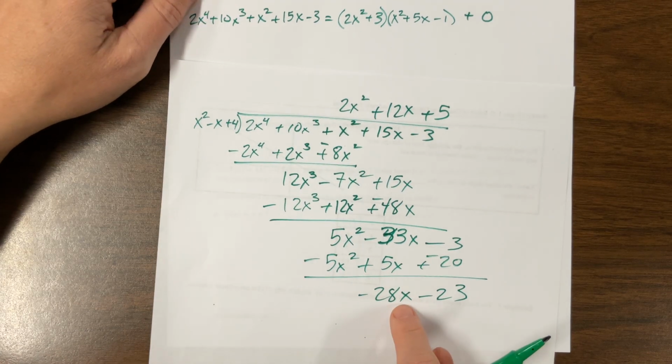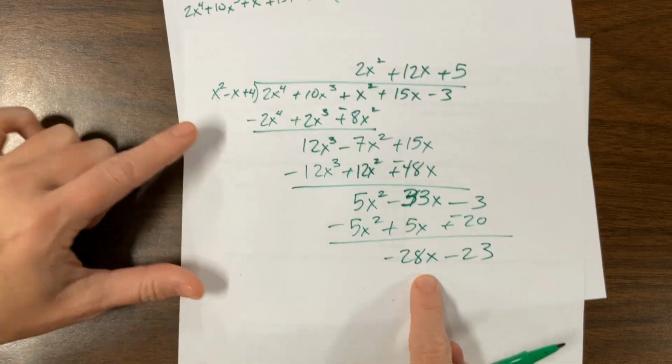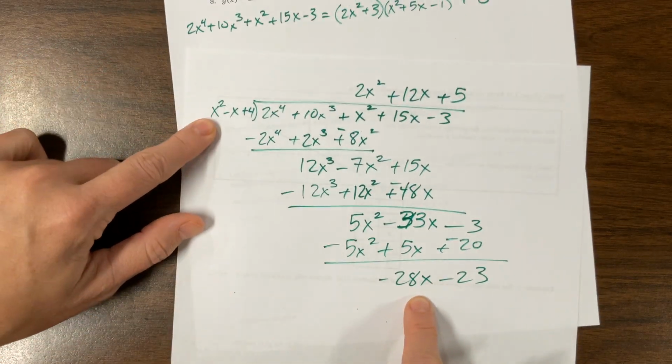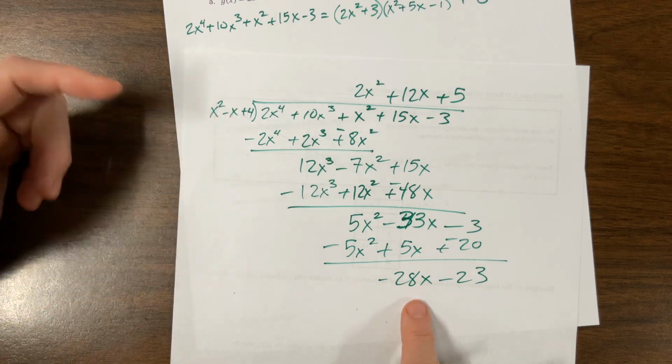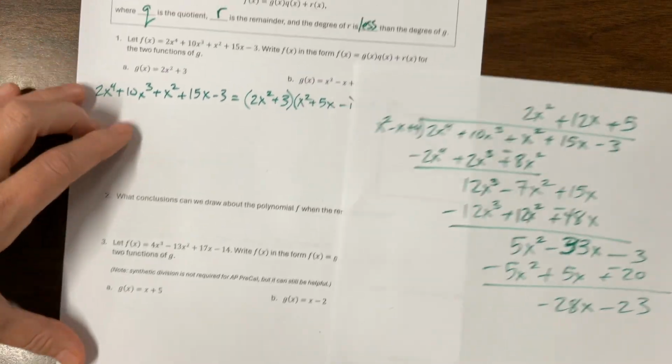And you'll notice what they pointed out here is that the degree of my remainder had better be smaller than the degree of what I was dividing by. If it's not, it's not a remainder, and I can keep dividing. Okay, but what this means, let's see if I can fit this on.